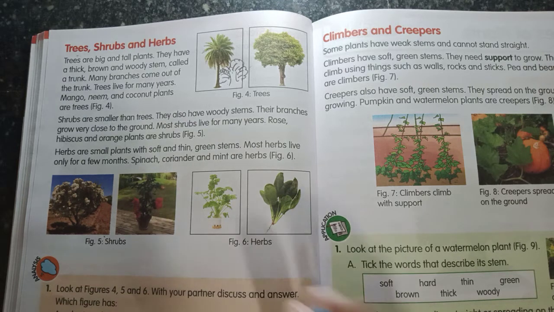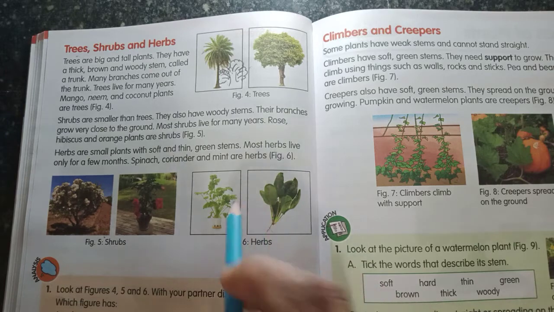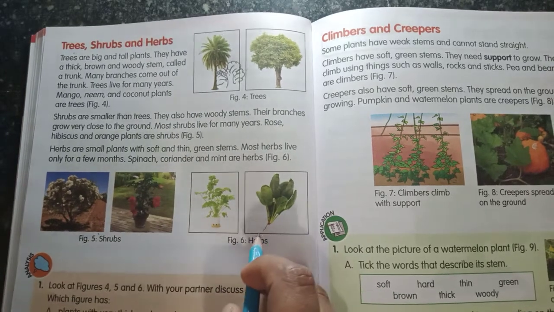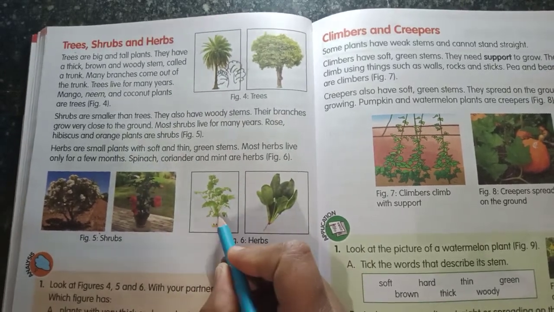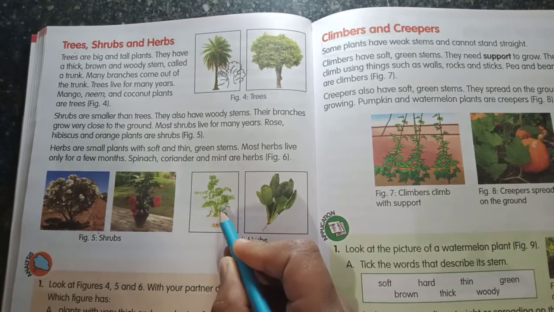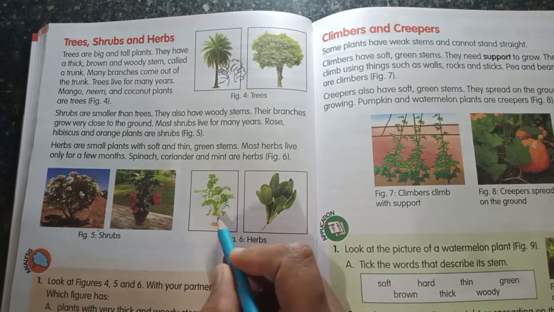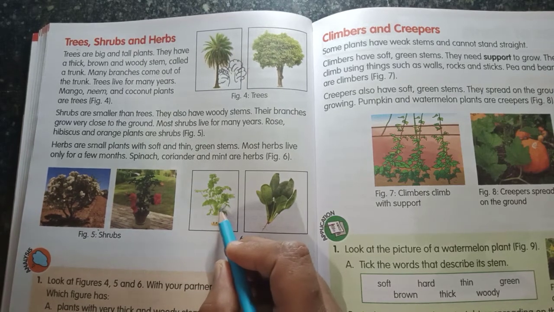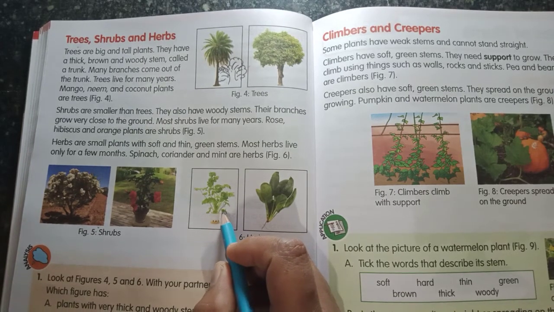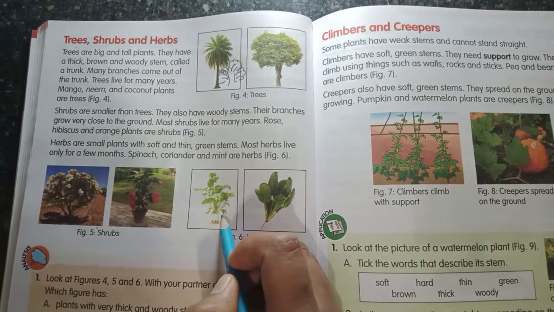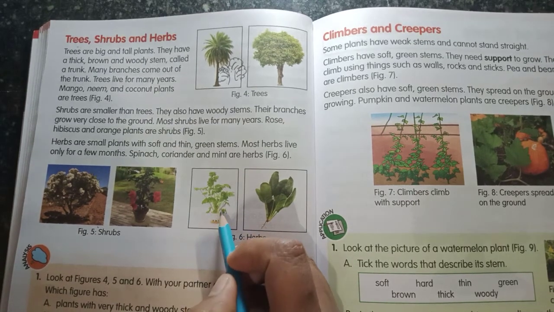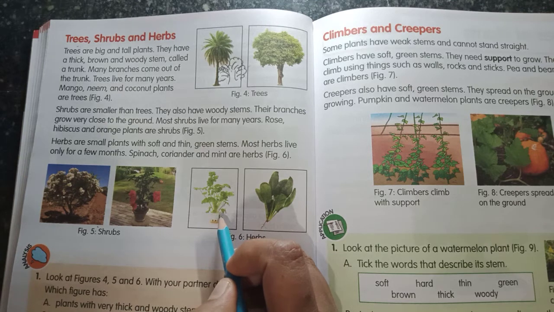And next, coming to the herbs. Herbs are a different category which belongs to the plant group. They have very soft and thin and delicate stems. Look, they are very thin, they are very soft, and hence they are green in color, as I have told you, because they are very tiny plants. They are the stems of very small and tiny plants.